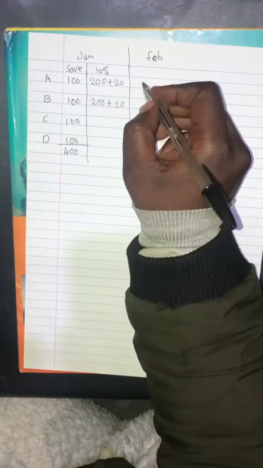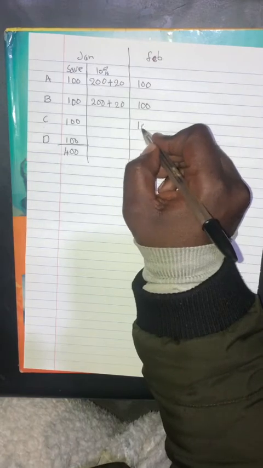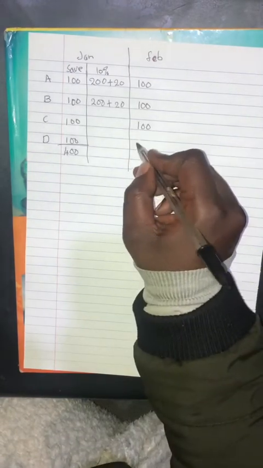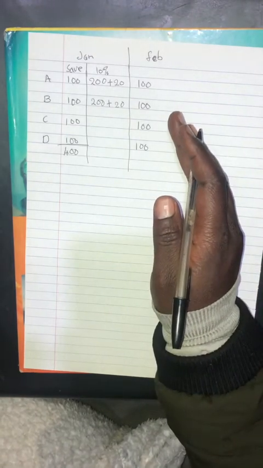The savings for February shall be paid as usual, according to how they agreed, and all the members have to pay this amount of money, and it's mandatory.